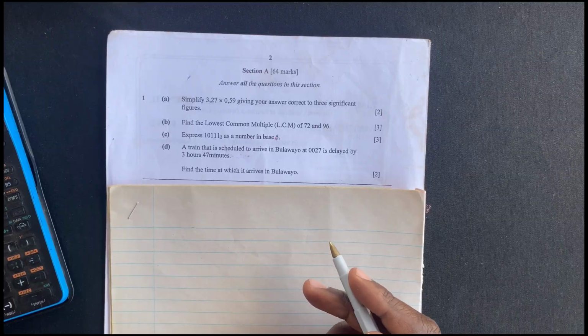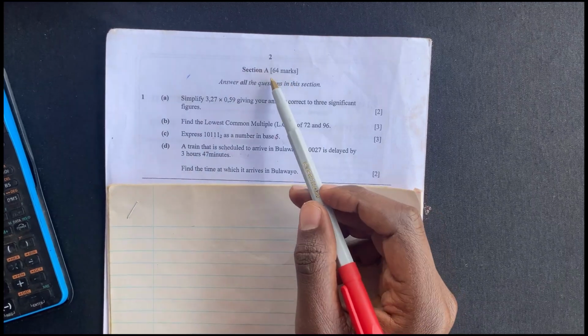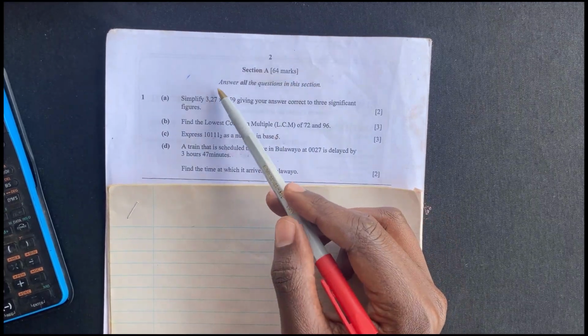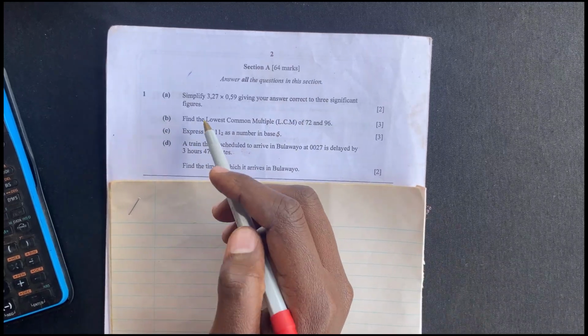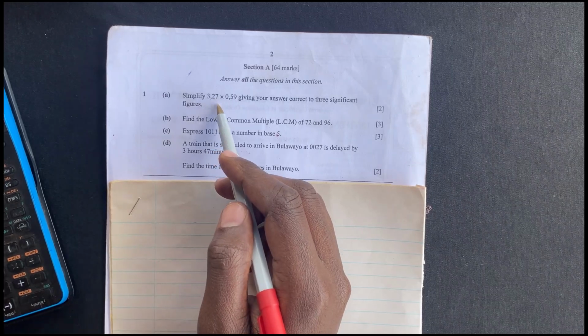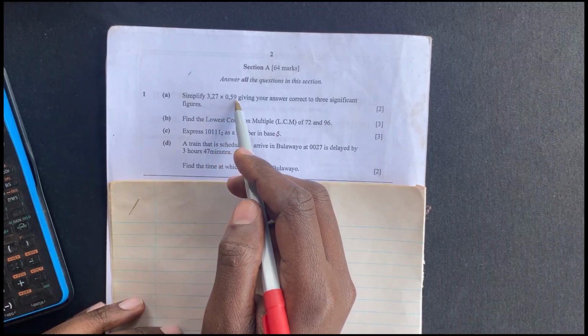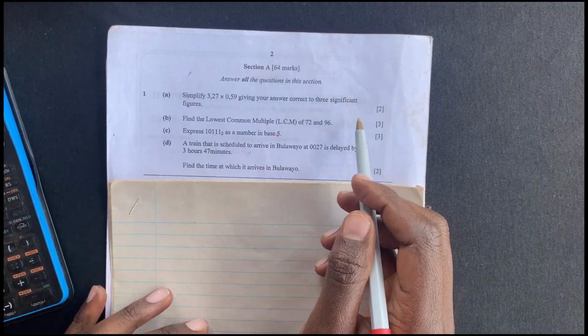Today we are going to be revising Zimsec Ordinary Level Mathematics Paper 2 for the year 2014 November session. So for section A, which carries 64 marks, the instruction is answer all the questions in this section. Number 1, it reads, simplify 3,27 multiplied by 0,59, giving your answer correct to 3 significant figures.